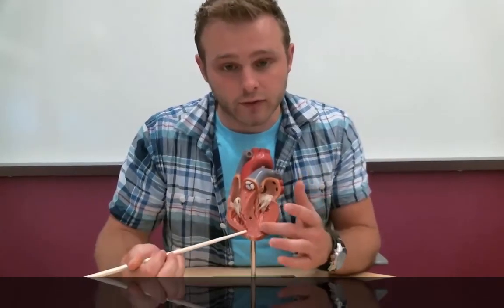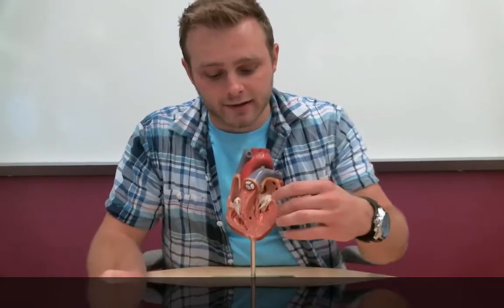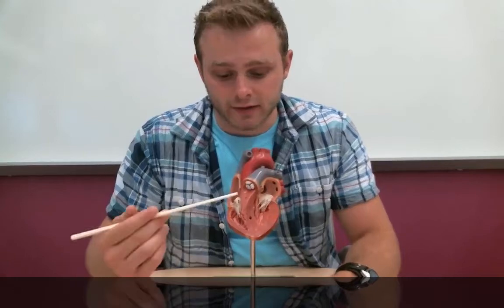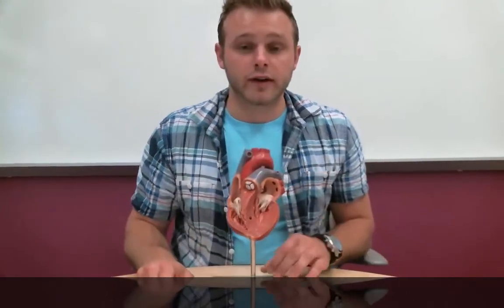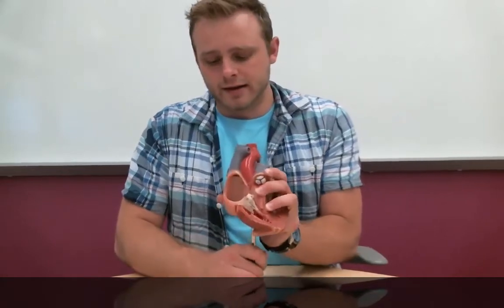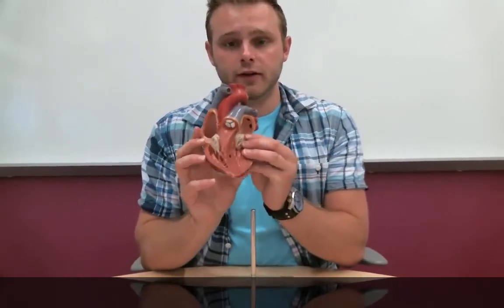Okay, inter means between, ventricular for the fact that it's between the ventricles, and a septum is essentially a wall that divides two chambers. So the name makes a lot of sense. Interventricular septum right here.